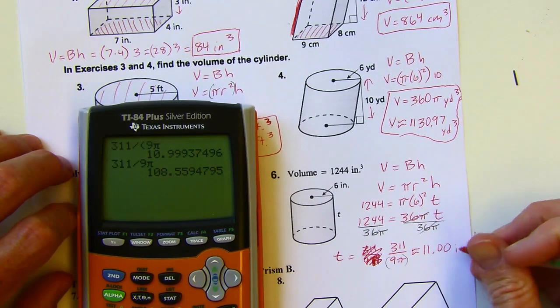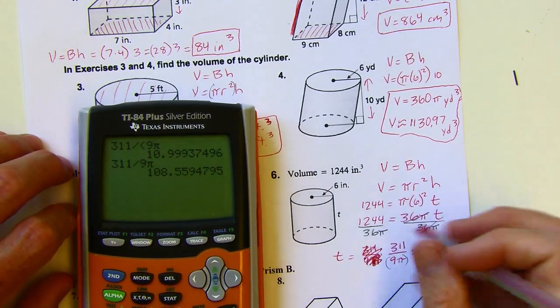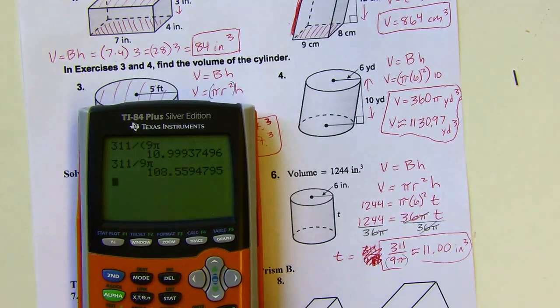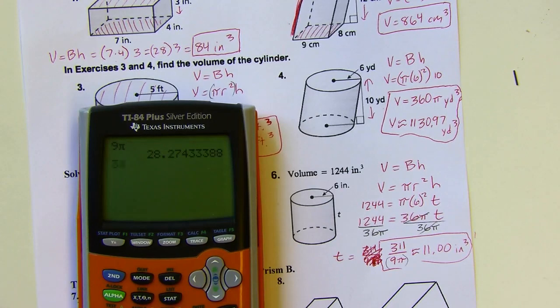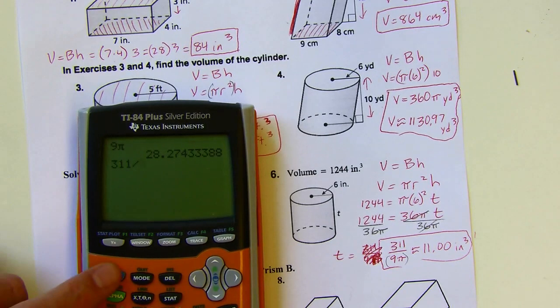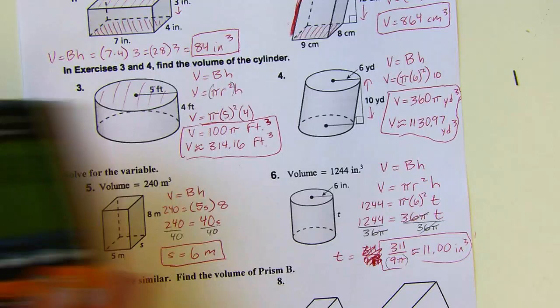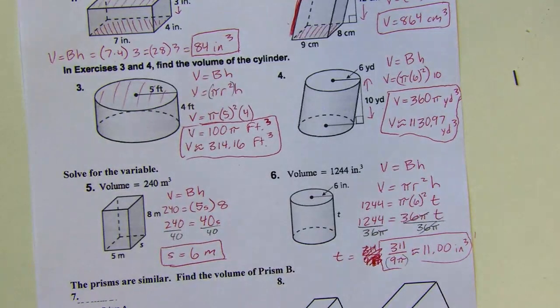Another way you can get around that is just find the denominator first. So you could also just calculate what 9 pi is and then do 311 divided by that 28.27 number. And then I got that 10.99 number there, right? Okay. All right, moving on.